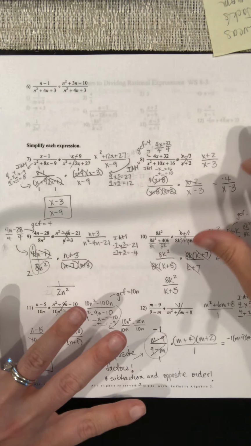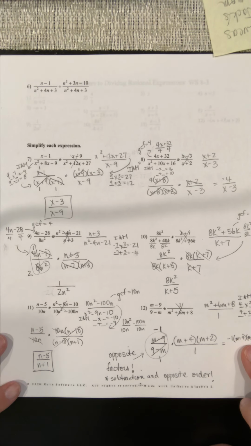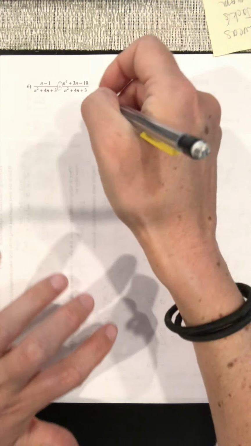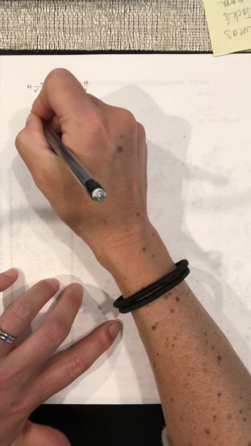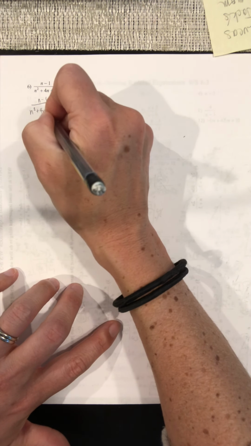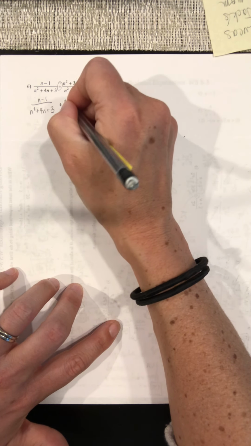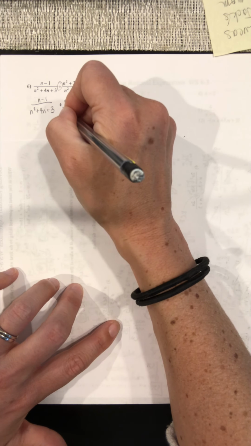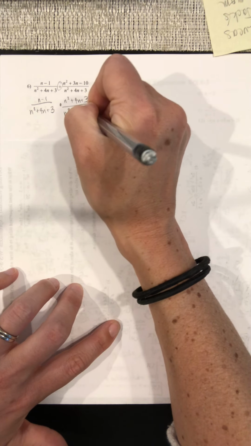So now if I look at this one, I'm going to do keep, change, flip because of the division. That's your homework, the rest of the worksheet. But here what we're going to do is n minus 1 over n squared plus 4n plus 3 times, then I'm going to flip this one, and then I'm going to have n squared plus 3n minus 10.